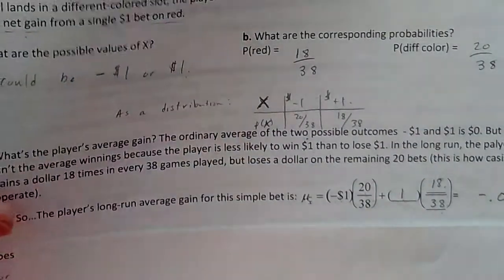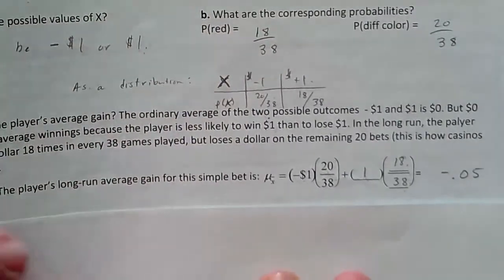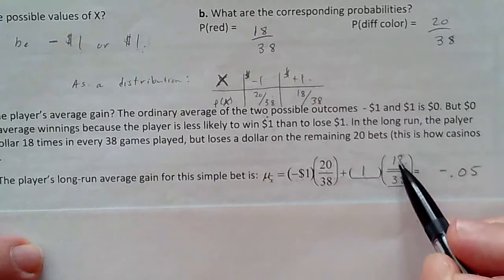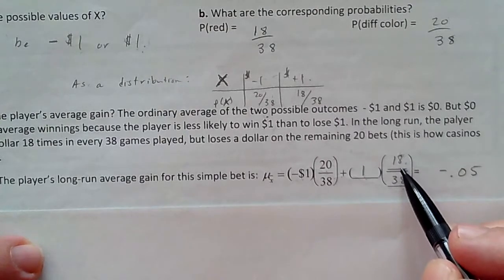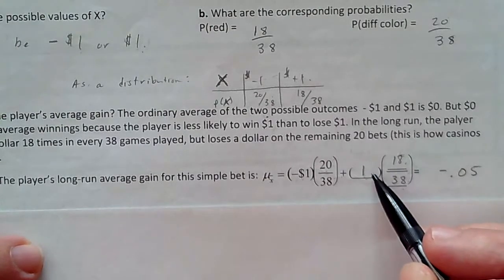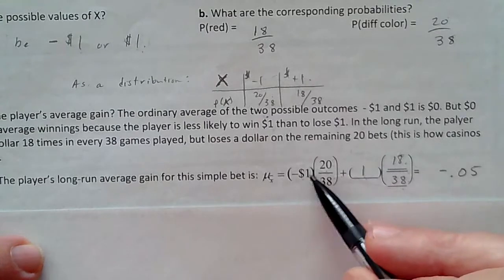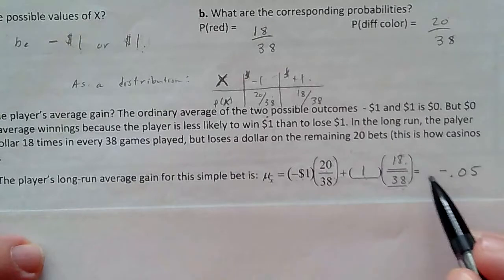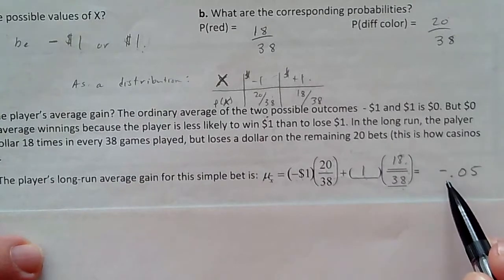Okay, so what makes sense to do here to find the mean is this, right? If we make $1 only about 47% of the time, then we should multiply 47% times 1, and then we lose $1 the other 53% of the time. So you multiply, and once you add that together, that gives you the mean.